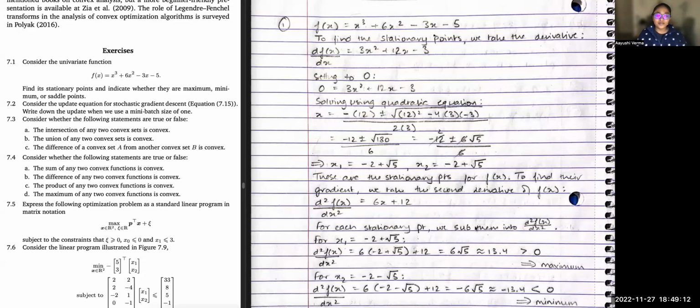Hi, my name is Ayushi Verma, and today I'll be talking through a couple of the homework problems for this assignment. So the first question that we have is to consider this function, finding its stationary points and then indicating the directionality of these points.